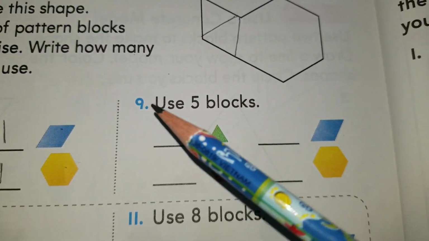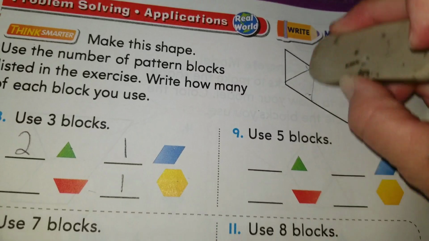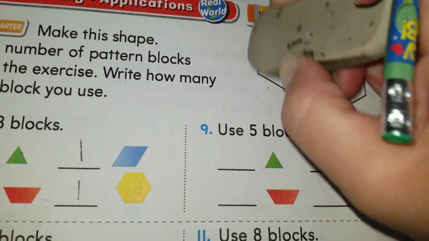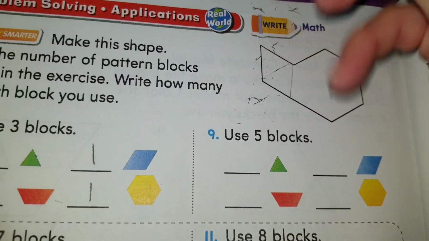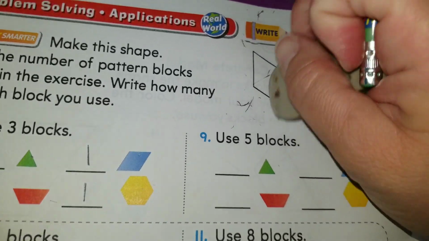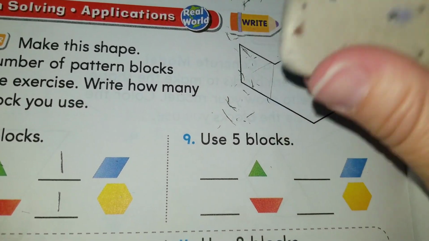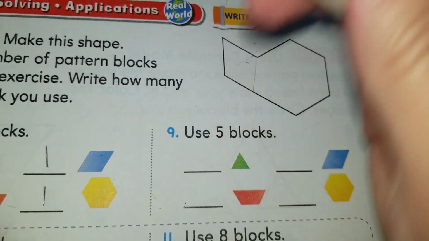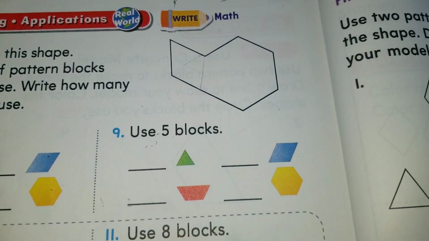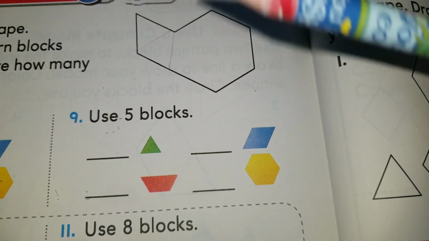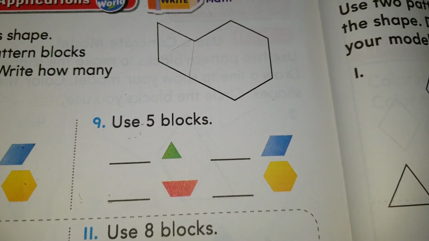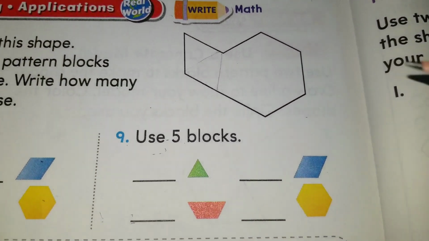Alright, let's do number 9. Now I'm going to erase over here because I need to reuse this shape. You don't have to erase. I'm just going to erase so you can see it. Now we need to use 5 blocks. We're going to use 5 blocks now. 5 bloques vamos a usar.